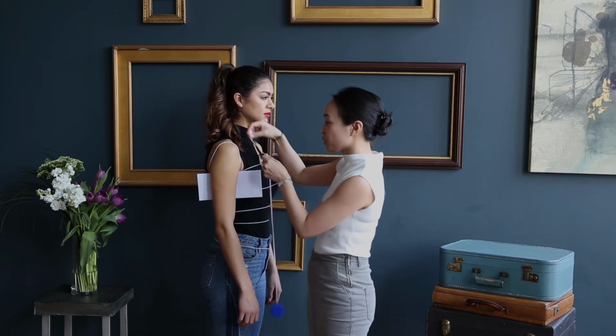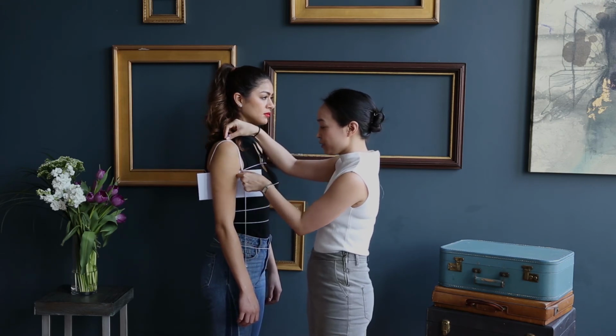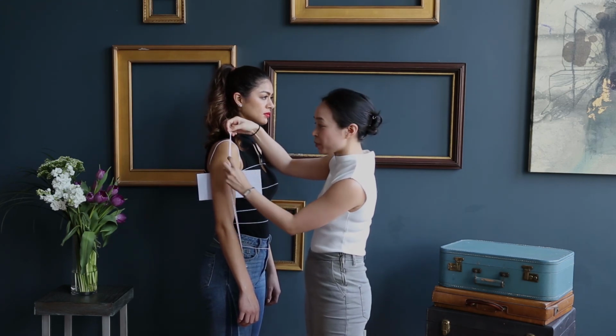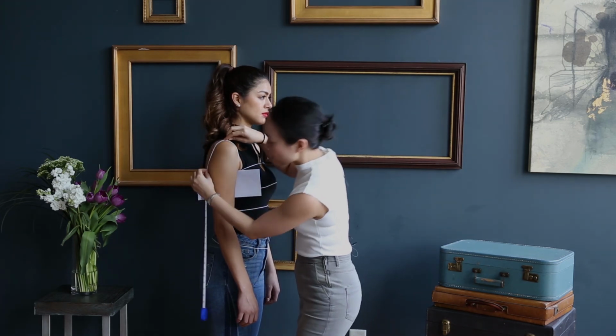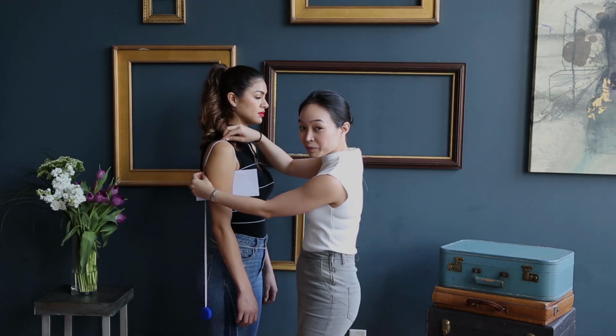So when you measure, you want to measure again from the top of the shoulder down the front to where the envelope is. And so this would be 15 centimeters. And then when you measure it from the back, you measure it down, and you'll find out where it hits the envelope or the straight edge.